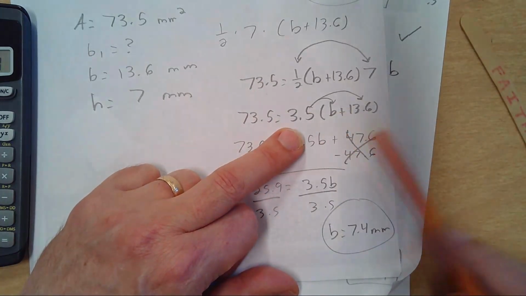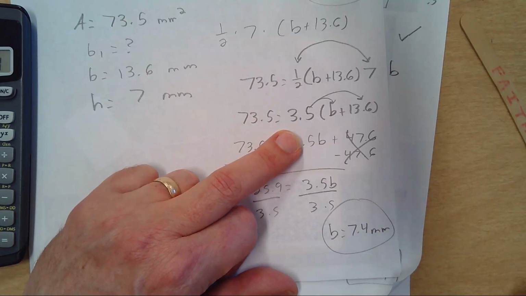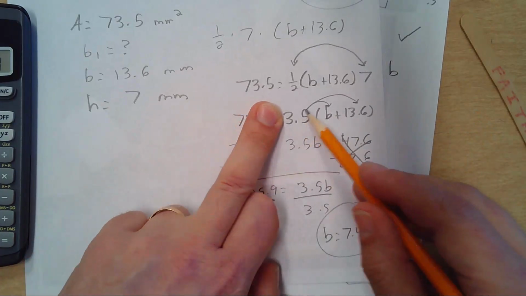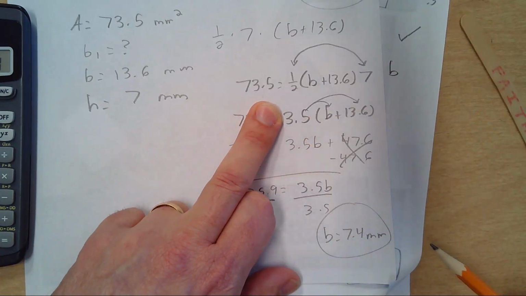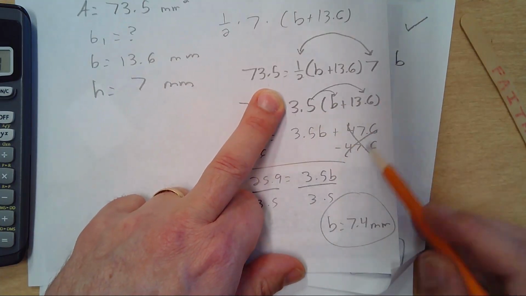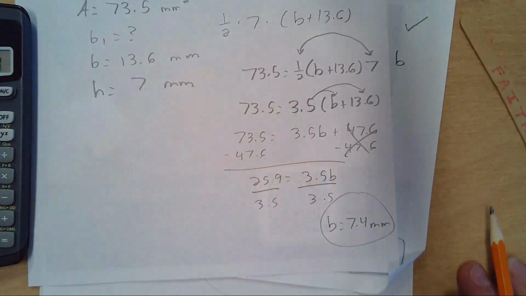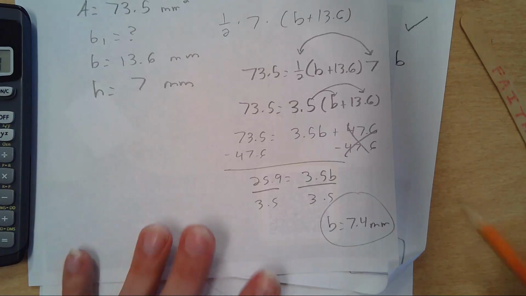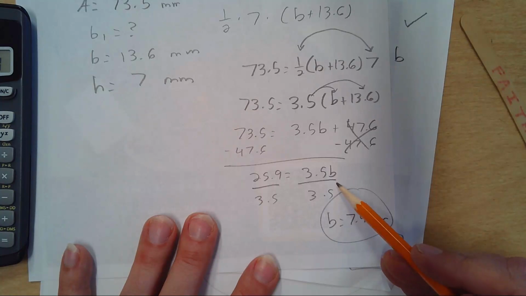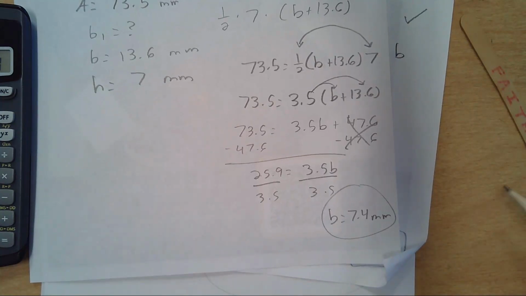Then you need to distribute. You got to clear the brackets out before you can solve the equation here. So essentially I'm multiplying each term by 3.5. 3.5 times b, 3.5b. 3.5 times 13 and 6/10, 47 and 6/10. At that point, it's a two-step equation. Undo your adding or subtracting element, undo your multiplying or dividing element, bring it on home there.